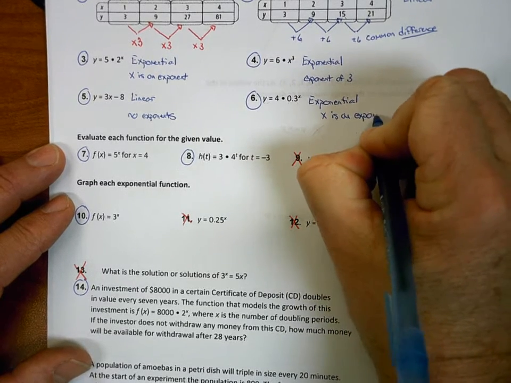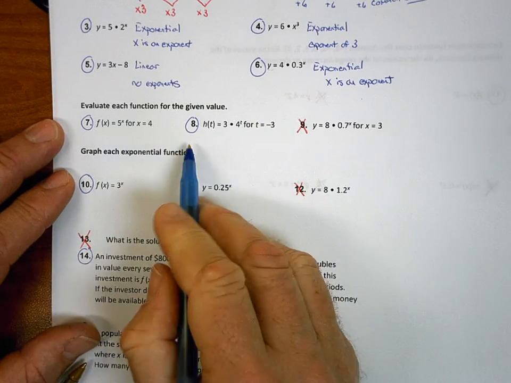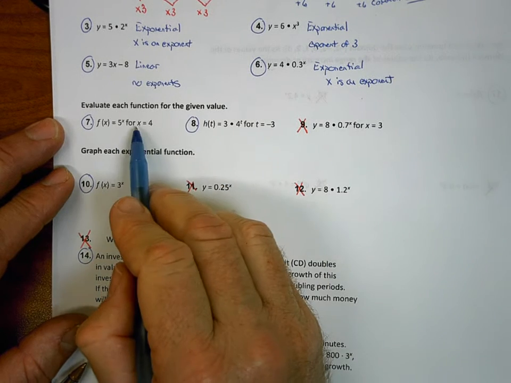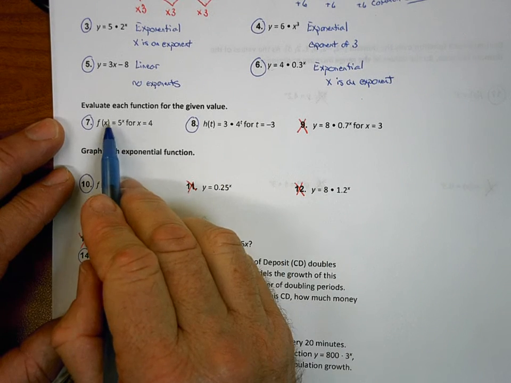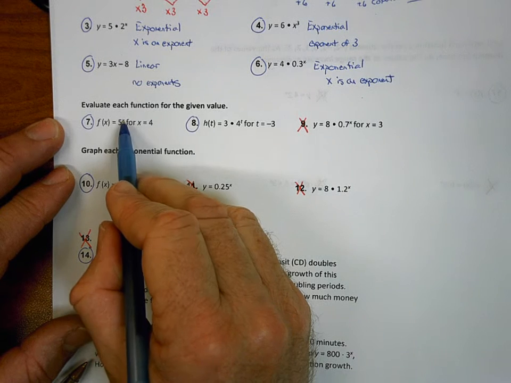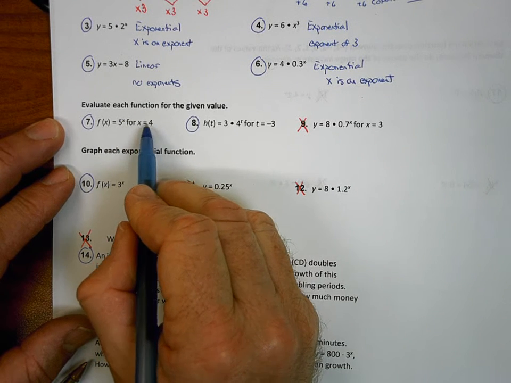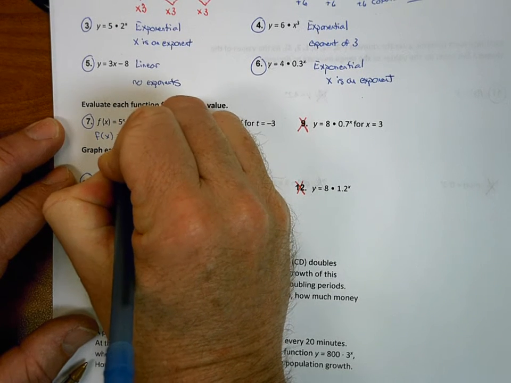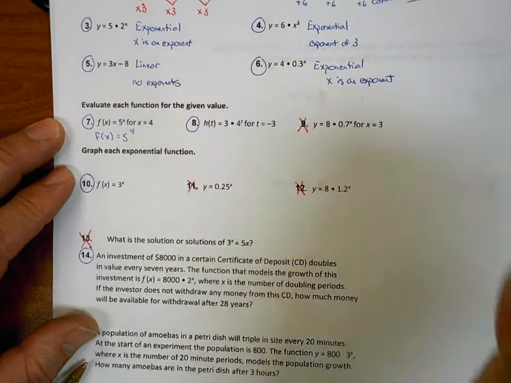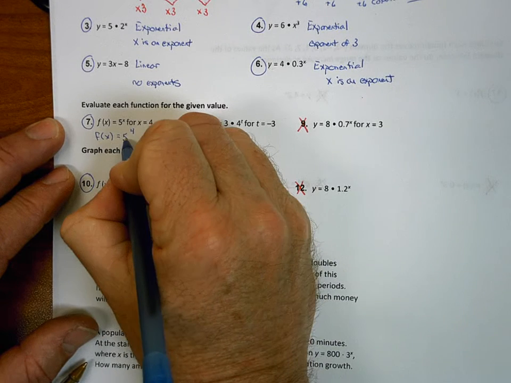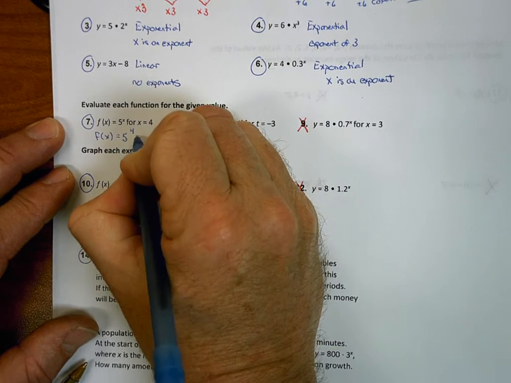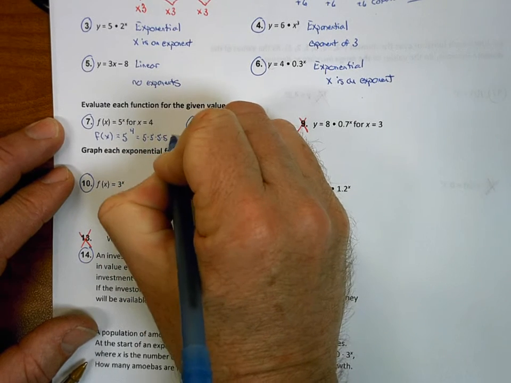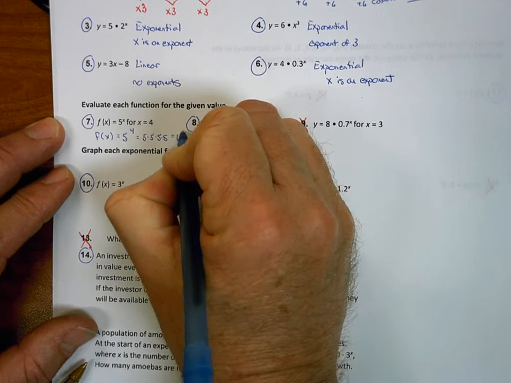Okay, number 7 and 8, which we were supposed to do, you want to evaluate each function for the given value. In number 7, our function is f of x is equal to 5 to the x power, and we're going to substitute 4 in the place of x. So to evaluate this, my function will become f of x is equal to 5 to the 4th power. To evaluate that, I just multiply 5 by itself 4 times. So this would be equal to 5 times 5 times 5 times 5. So number 7 is 625.